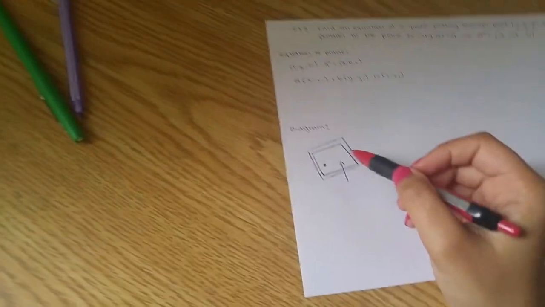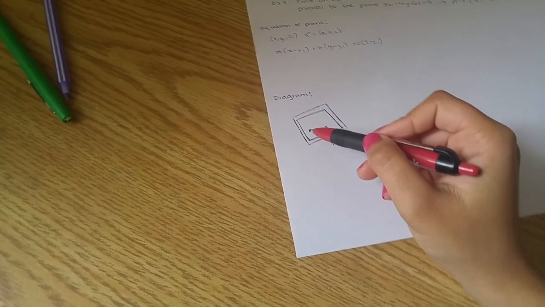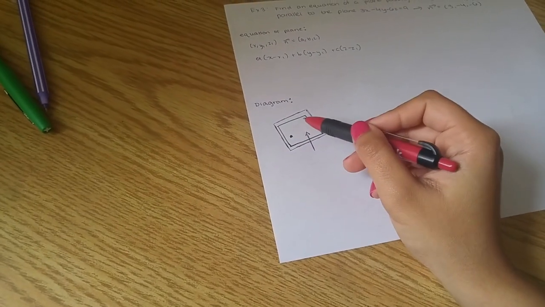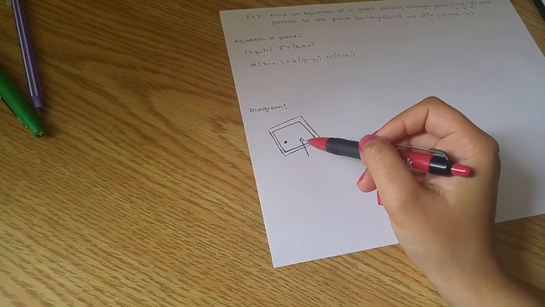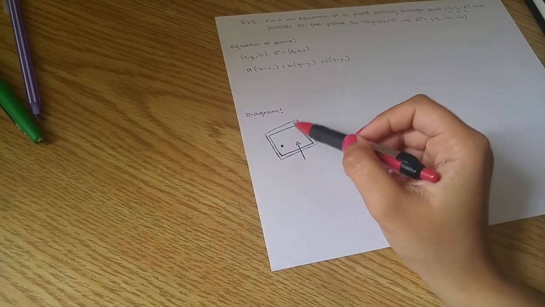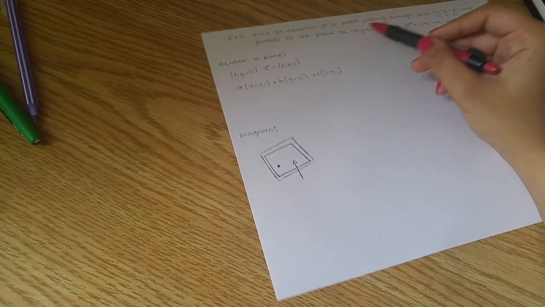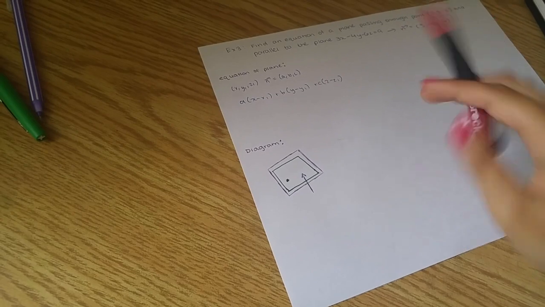So based on this diagram, we are given a point on our green plane here, and we're also given our purple plane, which is this plane over here.